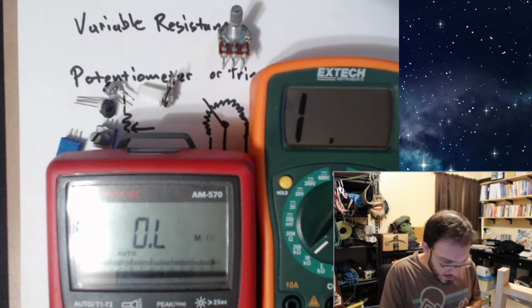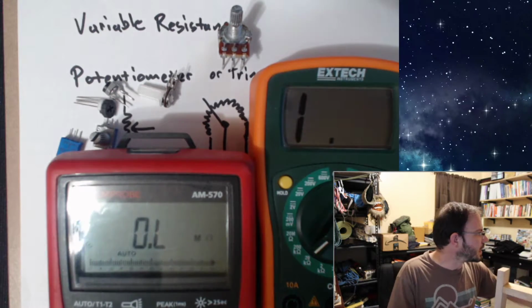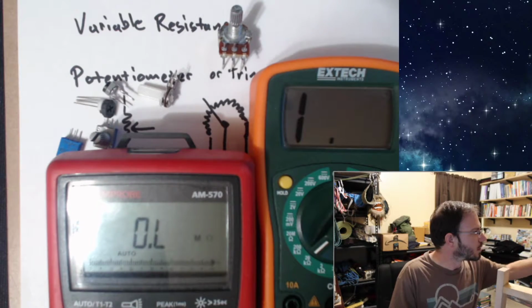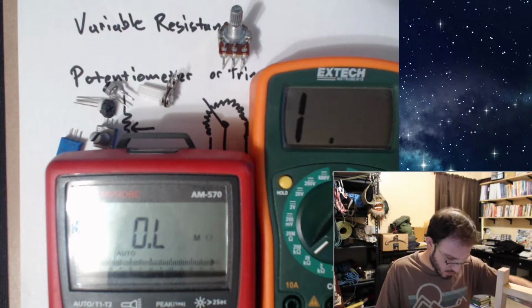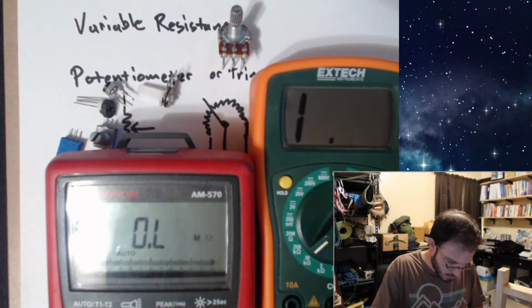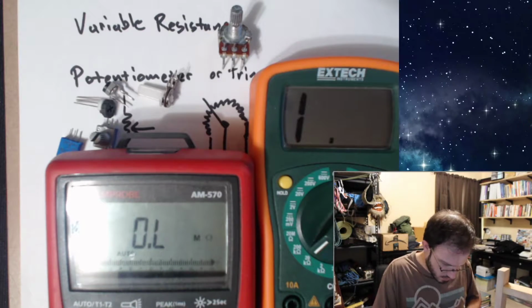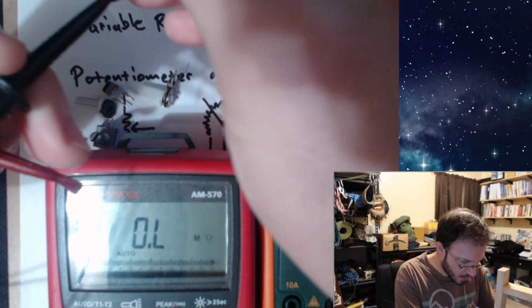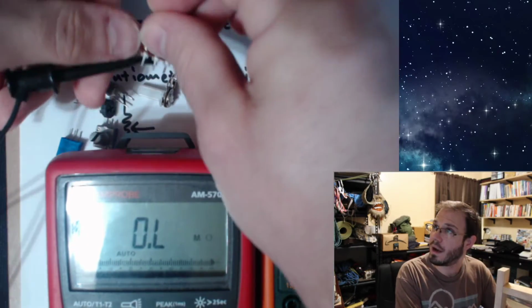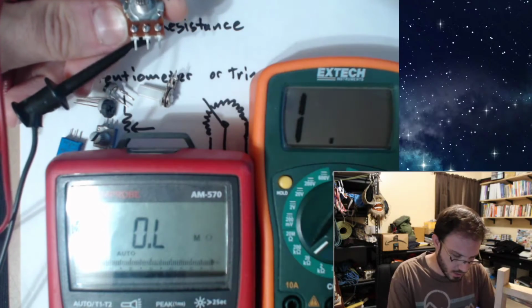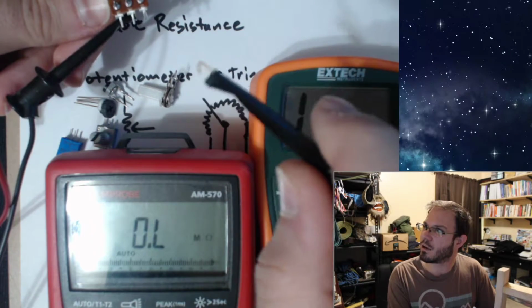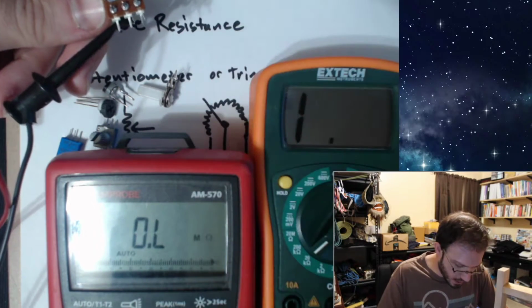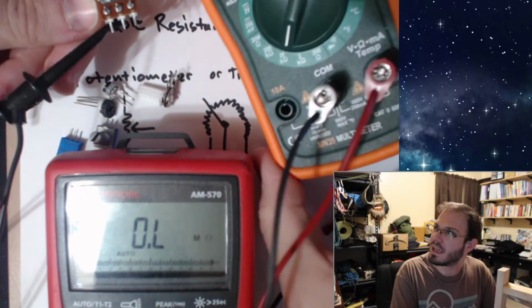Okay, we're gonna take the grounds over here. And to make this easier, I'm using these little mini grabbers that I have connected to my multimeter. These are actually incredibly convenient.